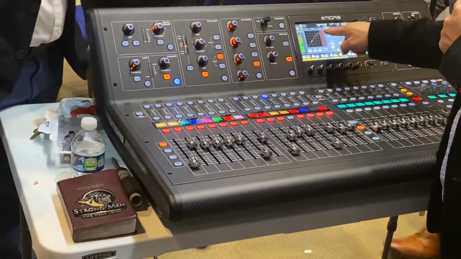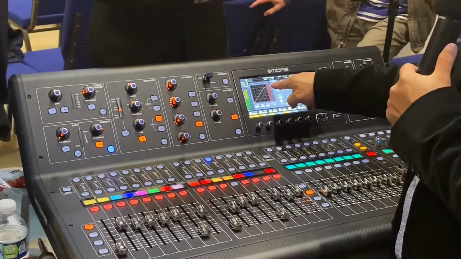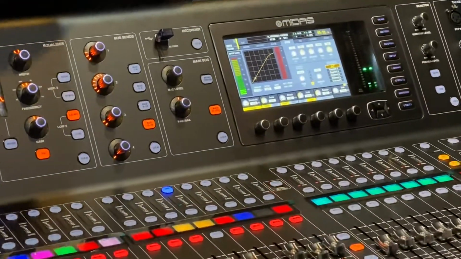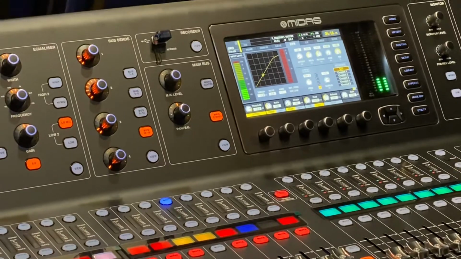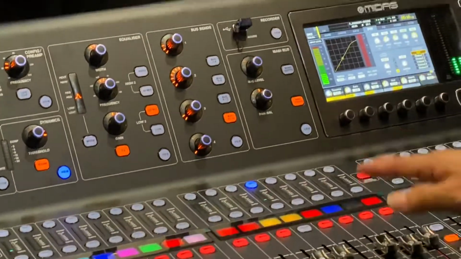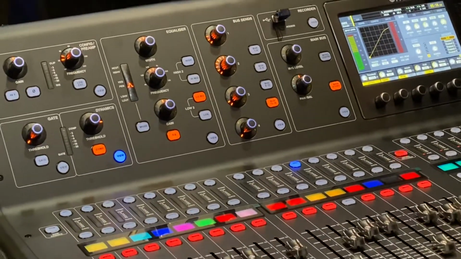You will see the number here as maybe minus 6 or minus 2, 3, 4, 5, 6. So this one is the safe position. Most of the instruments and the microphone need the compressor to raise the voice up.